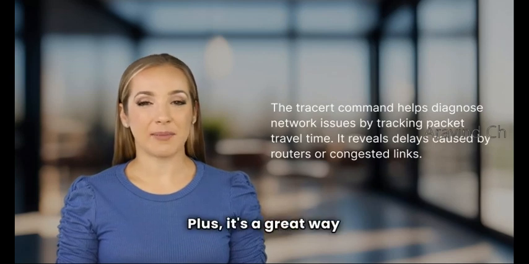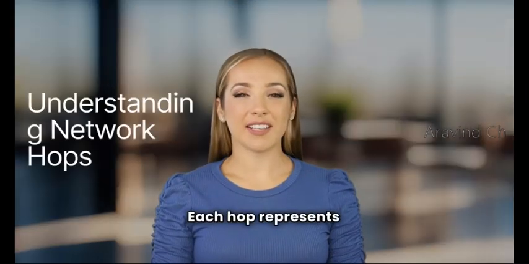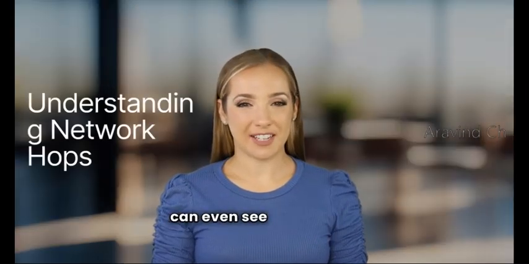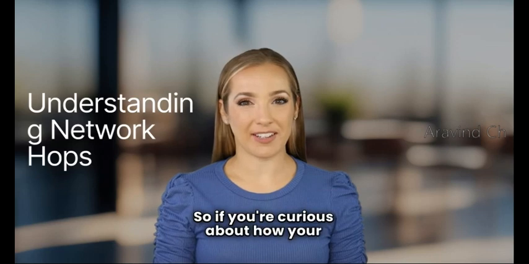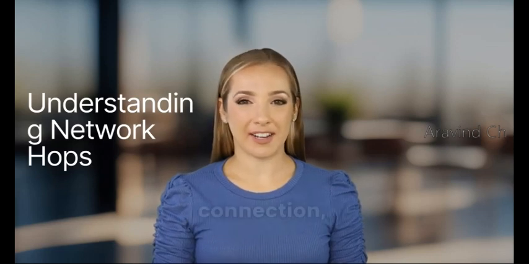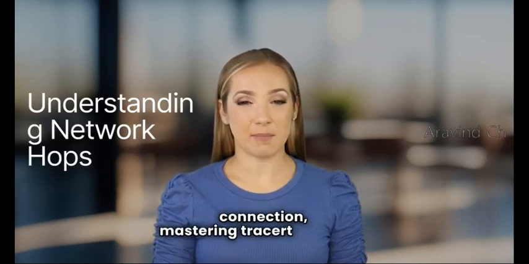Plus, it's a great way to visualize the internet's complexity. Each hop represents a different network, and you can even see geographic locations of servers. So if you're curious about how your data travels or want to optimize your connection, mastering traceroute is a must.